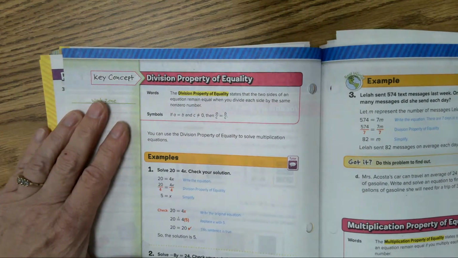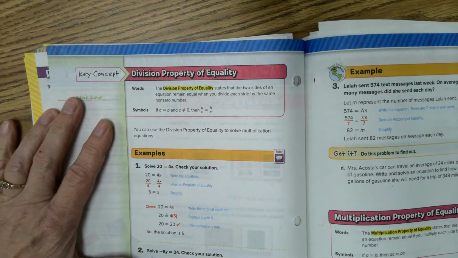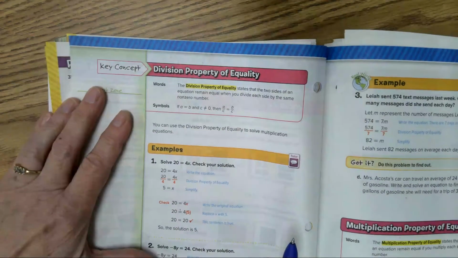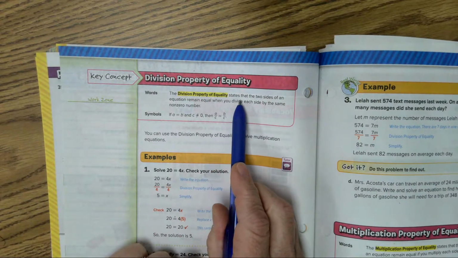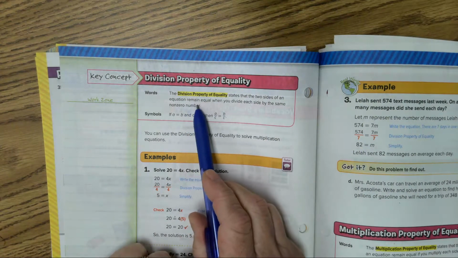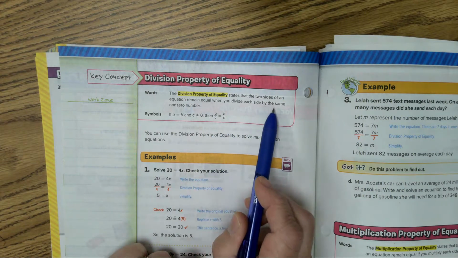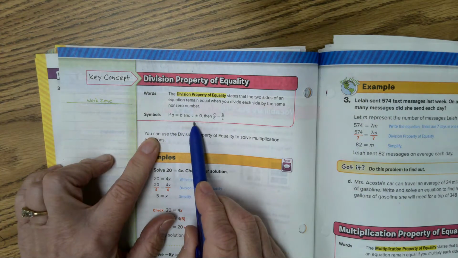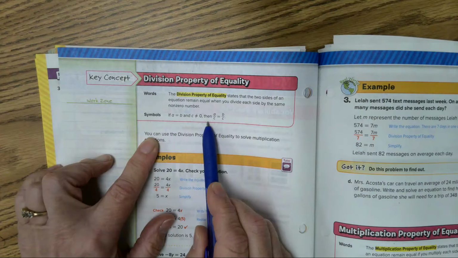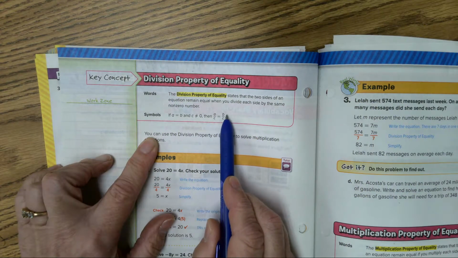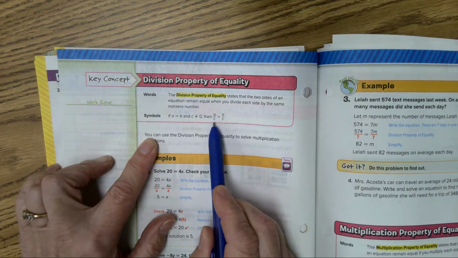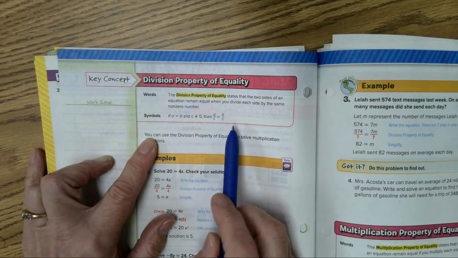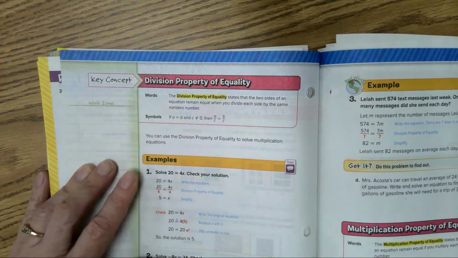along with the definitions. So the key concept here in this part of the lesson is the division property of equality. It states that the two sides of an equation remain equal when you divide each side by the same non-zero number. If A equals B and C does not equal 0, then A divided by C is the same thing as B divided by C. Remember, in algebra, when we communicate division, it's most often done with a fraction bar. The fraction bar indicates division.